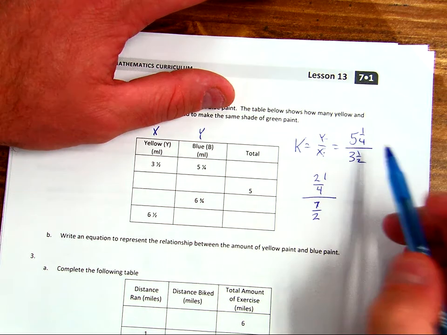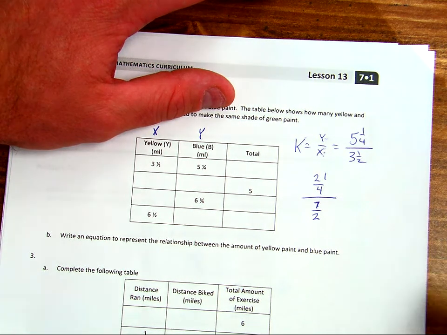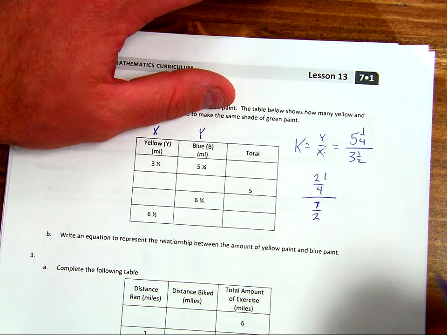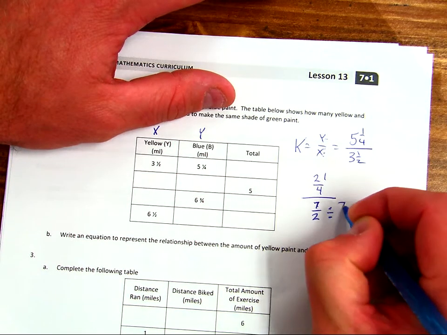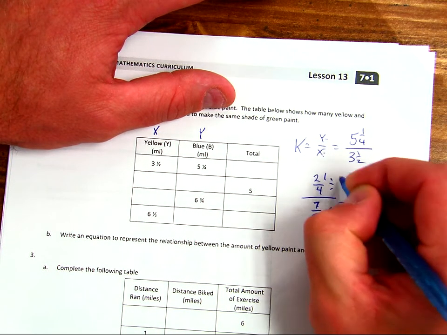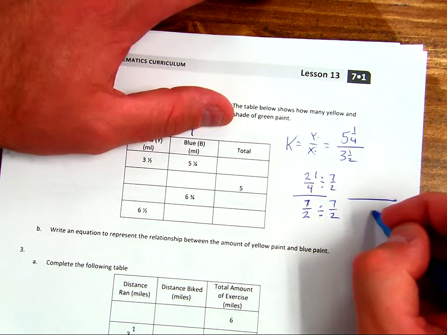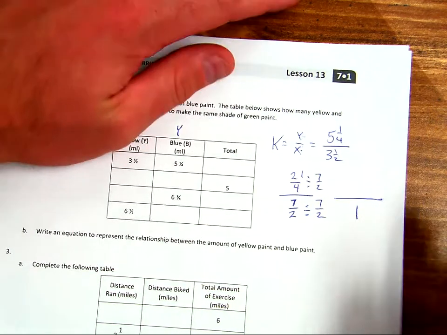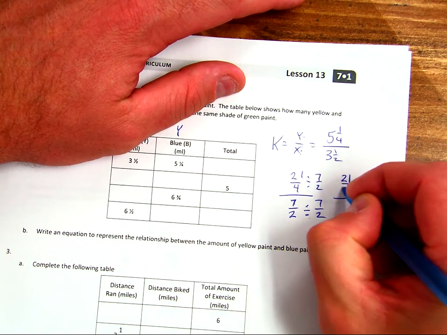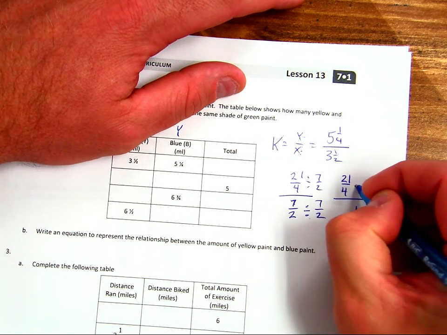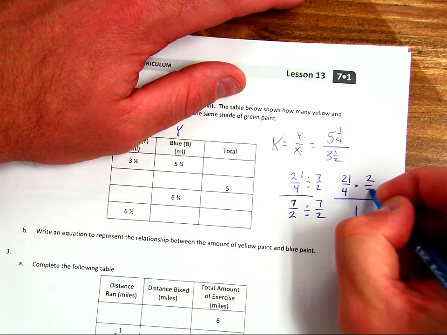I get 21/4 divided by 7/2. In order to get 1 in the denominator, I have to divide both the numerator and denominator by 7/2. Any number divided by itself is 1. And then we perform keep, inverse, reciprocal.